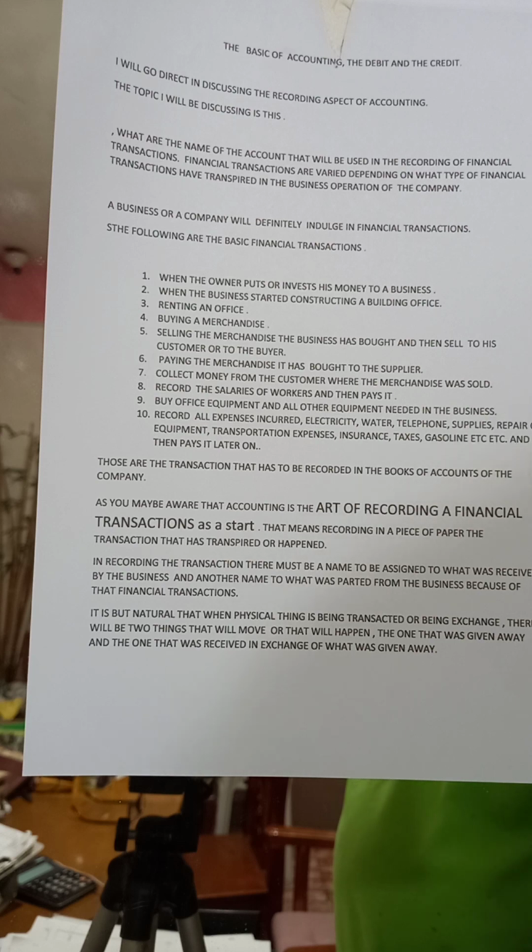The following are the basic financial transactions. Number one is when the owner puts or invests his money to a business. Second, when the business started, let us say, constructing a building office or renting an office or buying a merchandise for resale or selling the merchandise the business has bought and then sells to his customer or to the buyer. Paying the merchandise it has bought to the supplier. Collect money from the customer where the merchandise was sold.